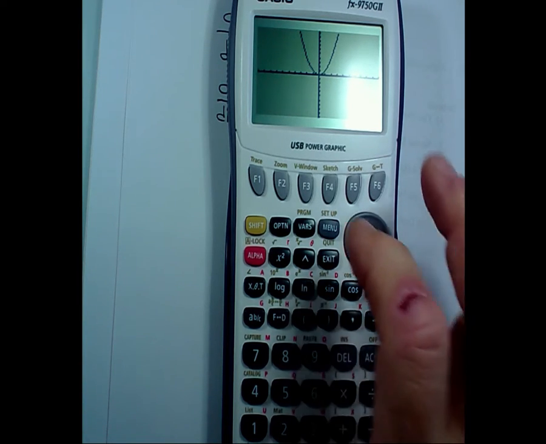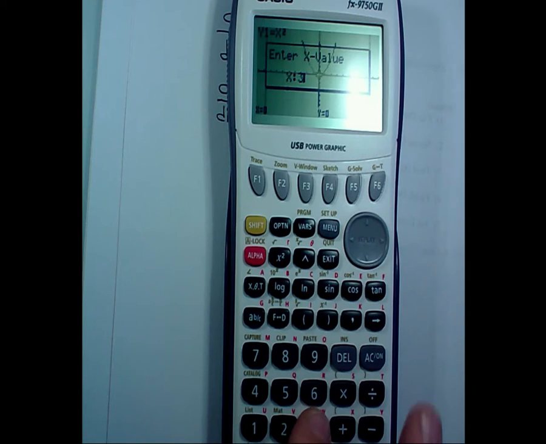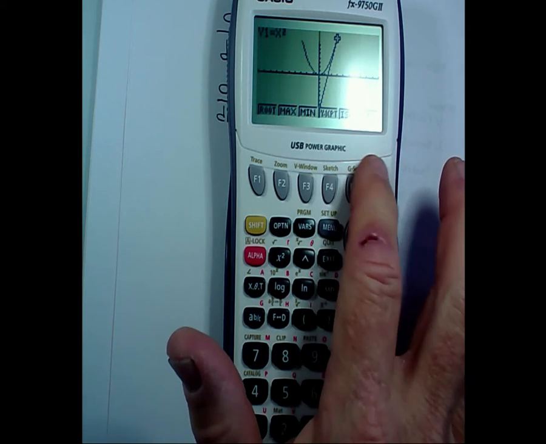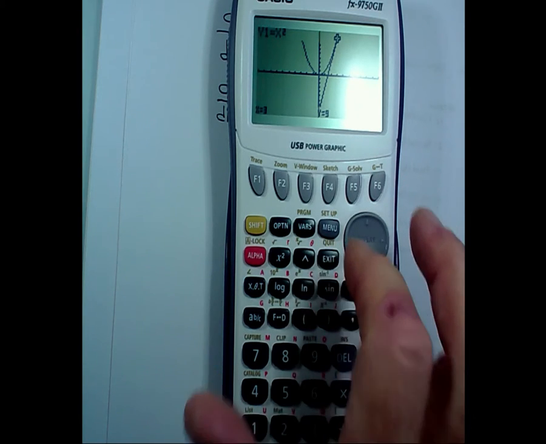Okay, on a Casio, I am going to go to Shift Sketch. Now, if you notice, it says TANG. Do you see that? That stands for tangent. I'm going to press F2. And it wants to know, where do you want to put the tangent? Let's put it at 3. Enter X value, 3. There's my tangent line. And if I went to Shift G-Solve, it might tell me, well, anyway, it can draw the tangent line for you. Okay?